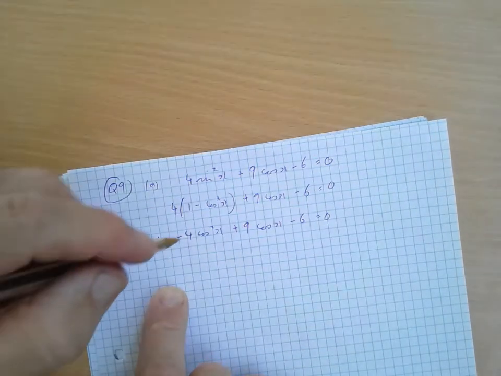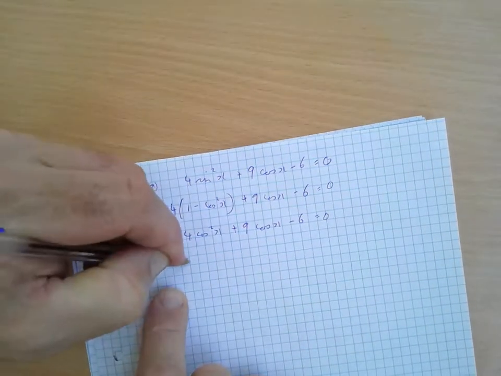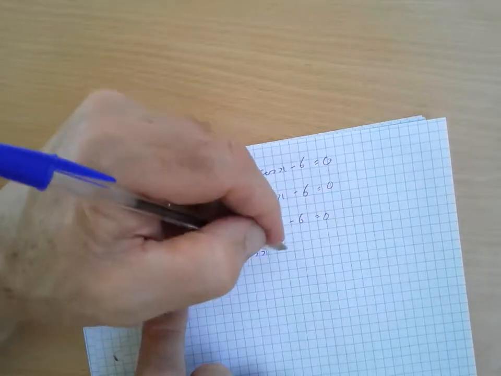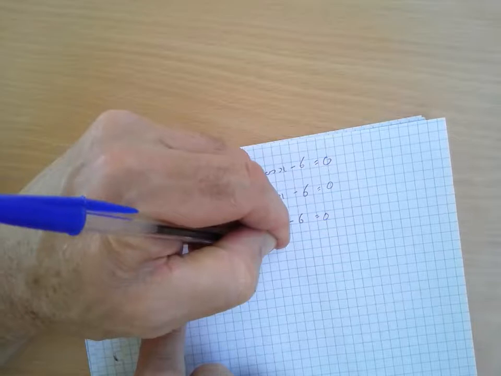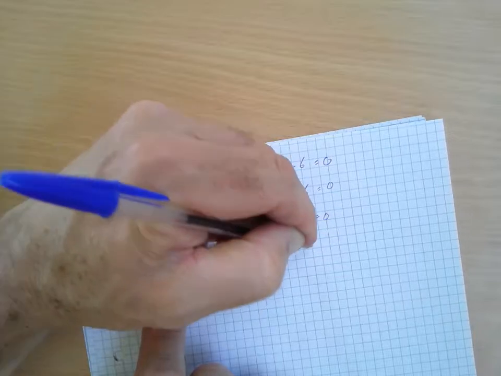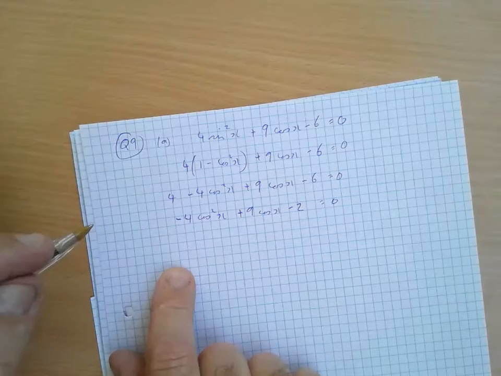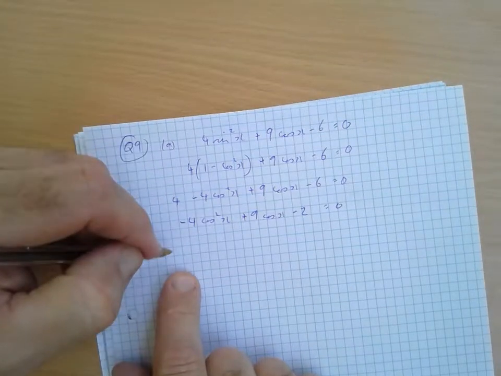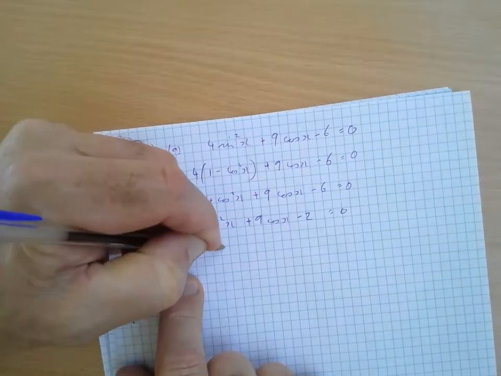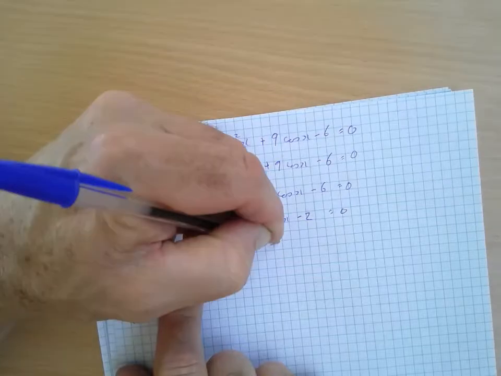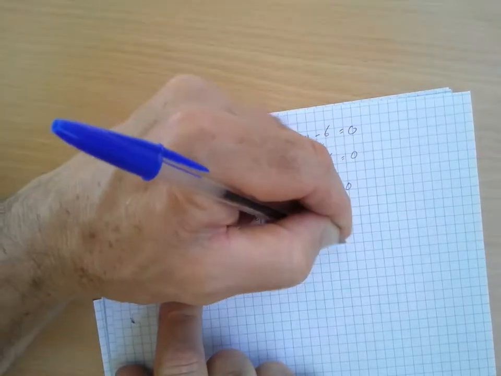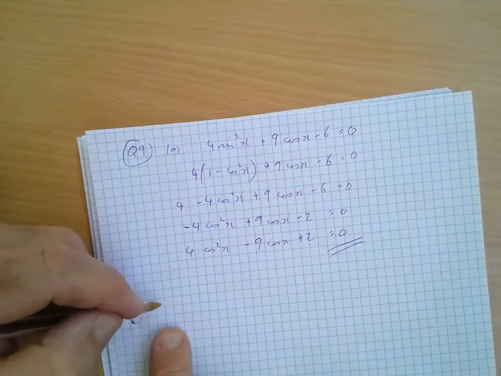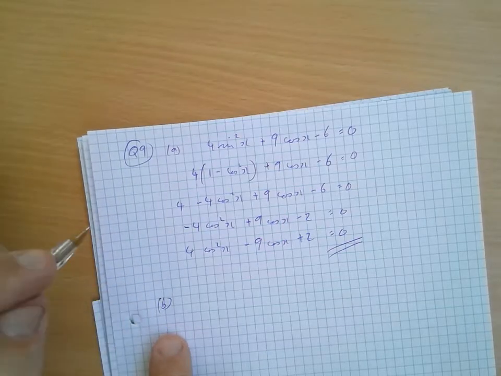And I'll be tidying that up to minus 4 cos squared x plus 9 cos x minus 2 equals 0, which is pretty much the form we want it in, except we're going to do a sign change, so we can times everything by minus 1. Gives me 4 cos squared x minus 9 cos x plus 2 equals 0, which is what we want from the question.